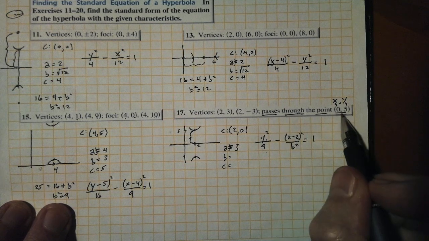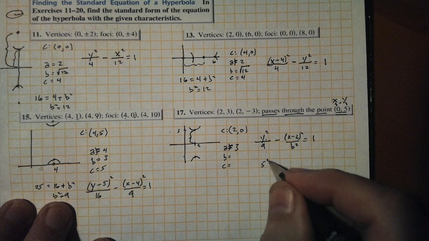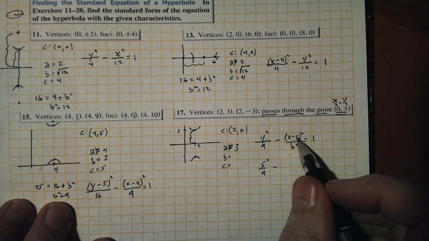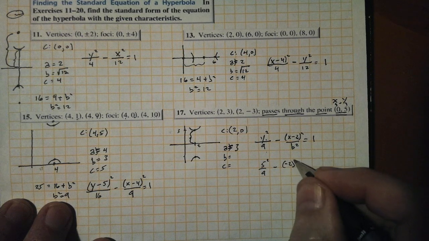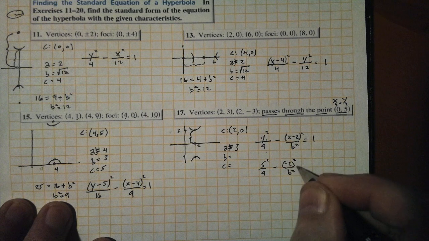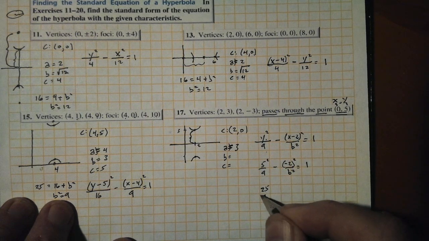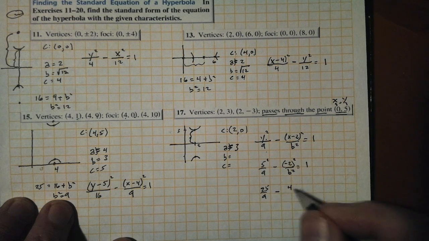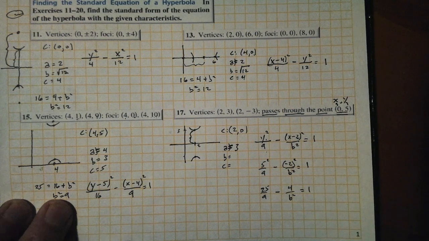So now I can put 0 in for x, 5 in for y, and I get 5 squared on 9 minus 0 minus 2, negative 2 squared on B squared equals 1, or 25 on 9 minus 4 on B squared equals 1.